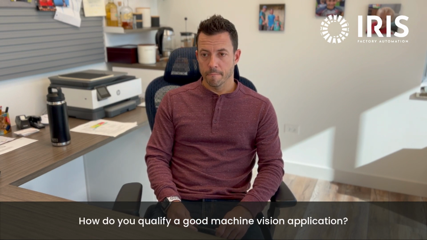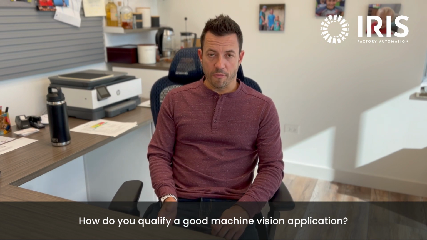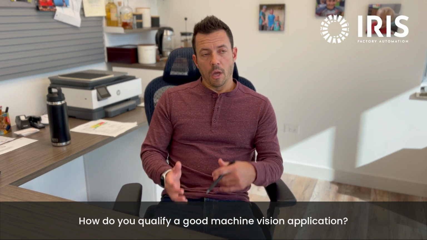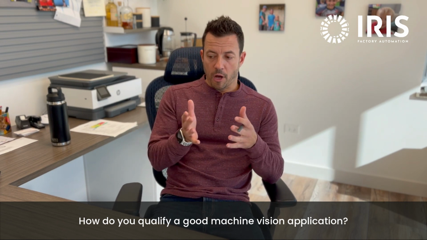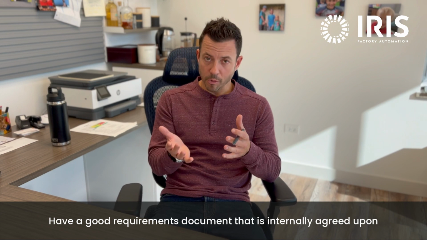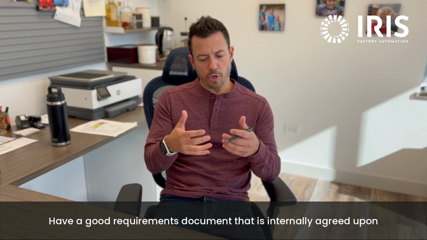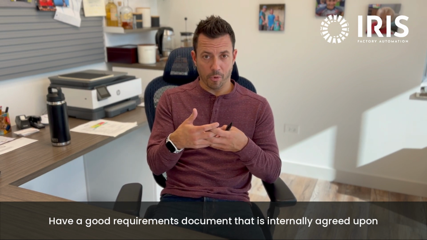Number one is how to qualify a good application. Got it. So how to qualify a good vision application. So, you would think about, first of all, how are you doing it today? And maybe you're not even doing it today, but I think the key to a good vision application is that you can get to a non-subjective requirements document. So that's fundamental to really good vision deployments, is having a good requirements document and making sure that you have internal agreement on that requirements document.